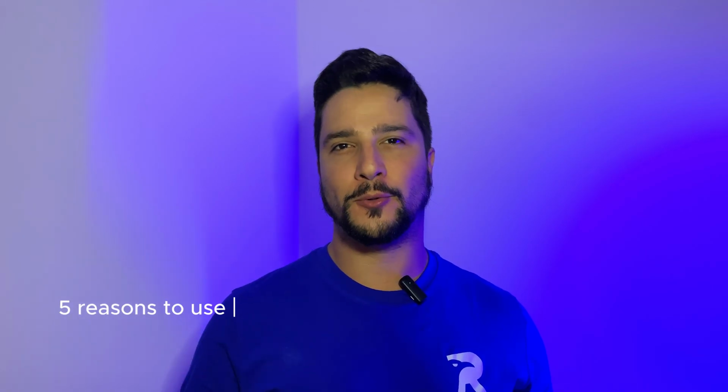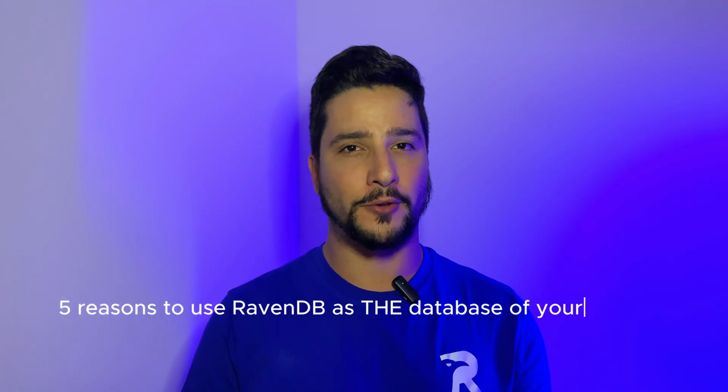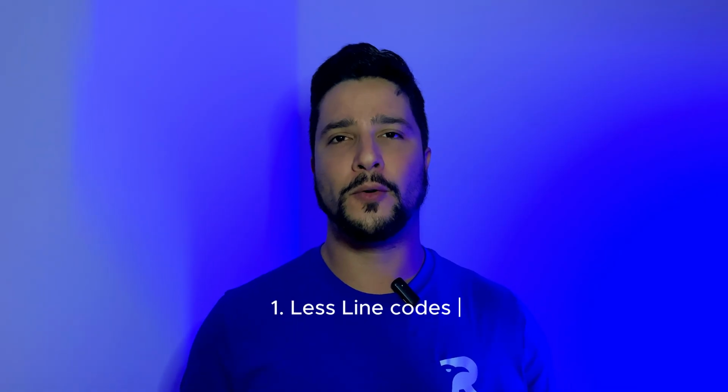5 reasons to use RavenDB as the database of your product. With RavenDB, you simply don't need to worry about creating database schemas. You don't need to worry about updating those schemas, and you don't need to synchronize your code with your database. That's amazing. So your software won't need ORMs, migrations, or long SQL statements.